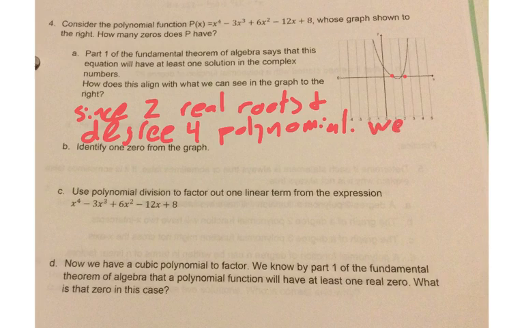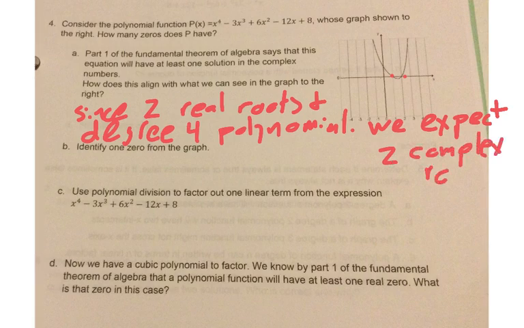We expect 2 complex roots, which means it's going to have some imaginary parts. B tells me to identify 1, 0 from the graph. So it looks like it has x-intercepts at 1 and at 2. So if we're just going to pick one of them, let's just say that I have a 0 at x equals 1. It says use polynomial division to factor out the one linear term from the expression.